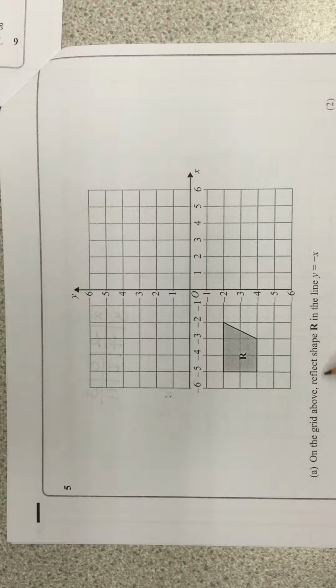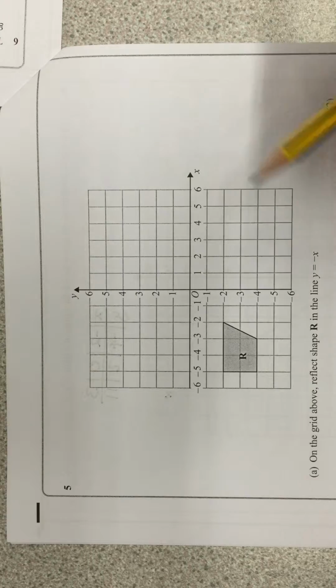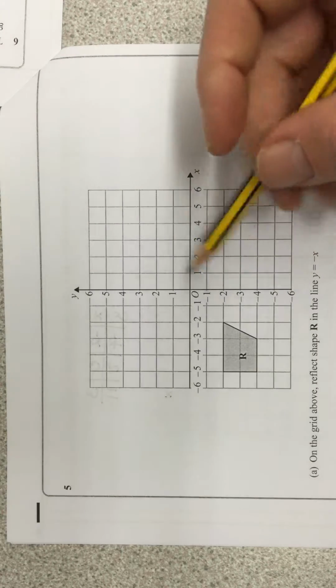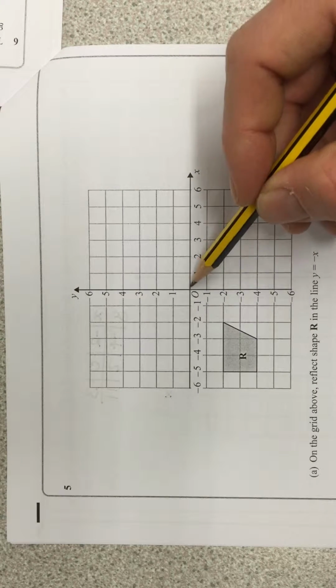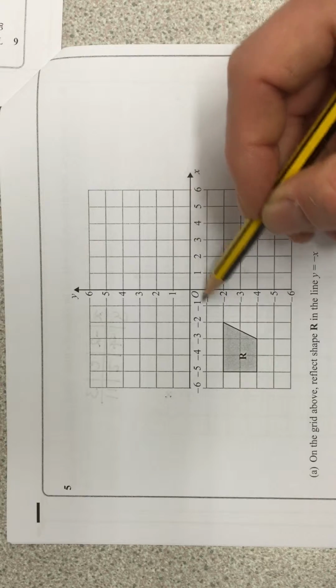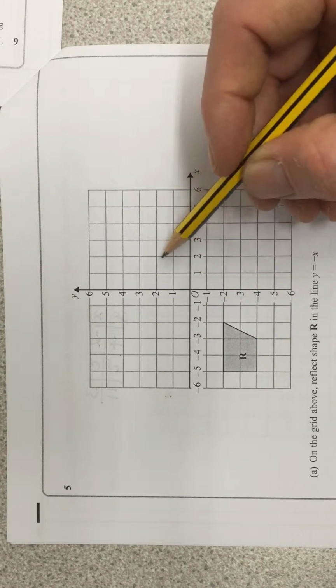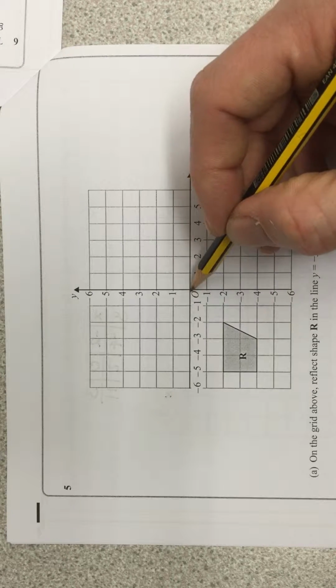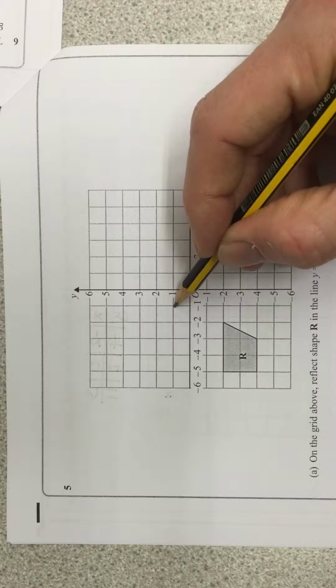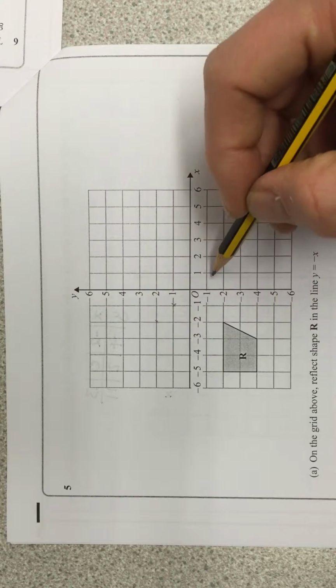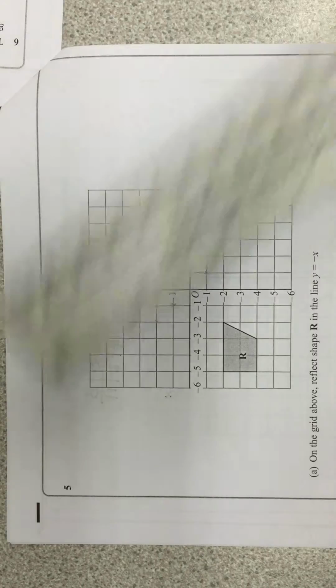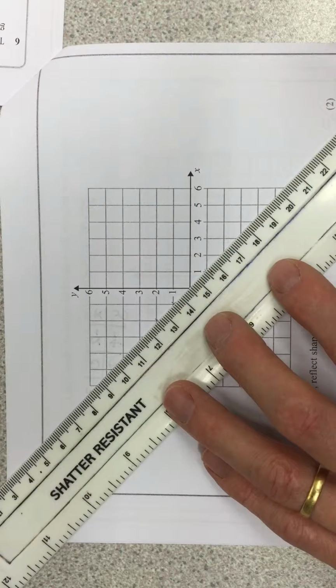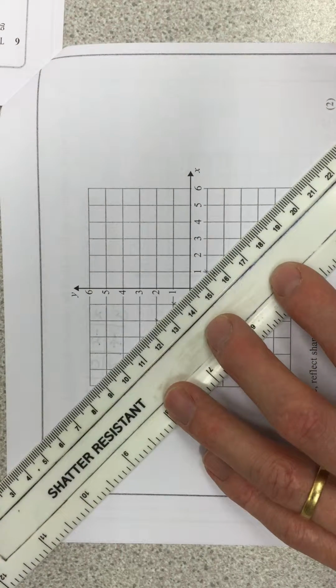So on the grid above, reflect the shape R in the line y equals minus x. So firstly we need to know where the line y equals minus x is in here. So y equals x would be this line here, 1, 1, 2, 2. Y equals minus x is when x is minus 1, 1 this way. So we're going this way here. Okay, so going across like this.